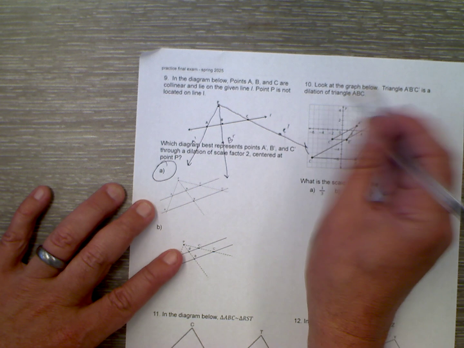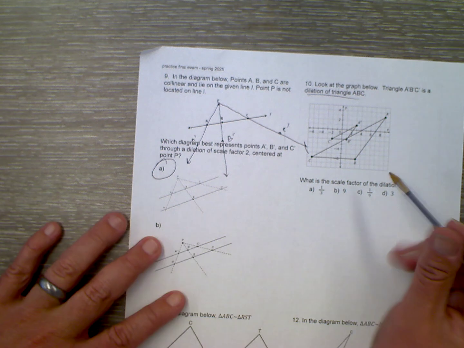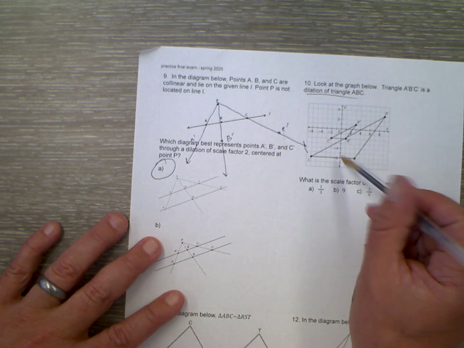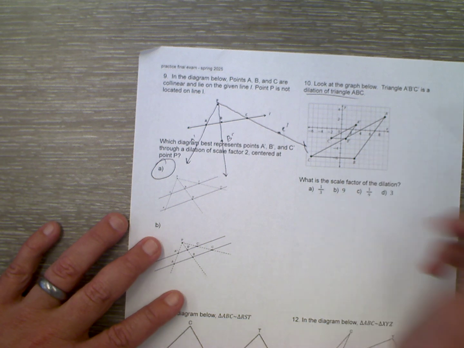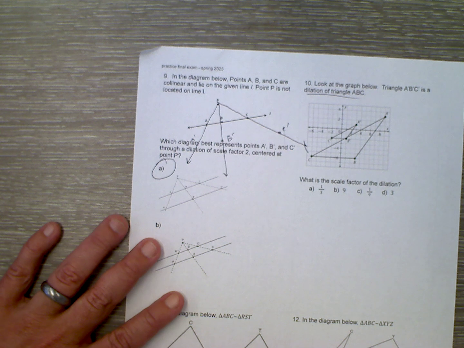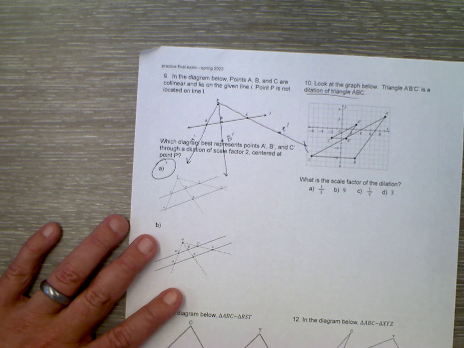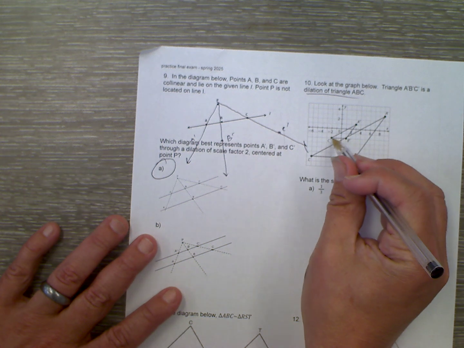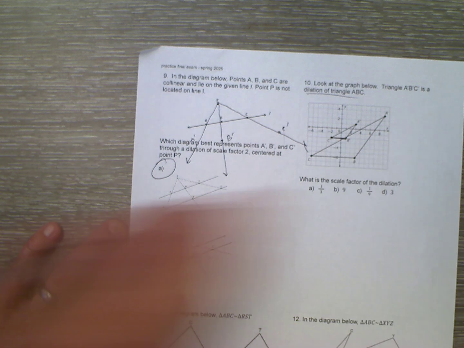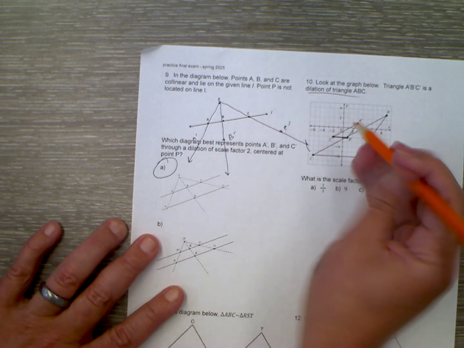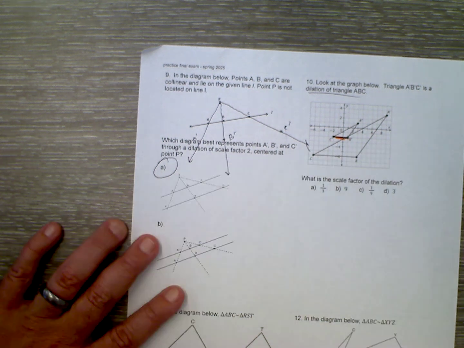Alright, so here we've got a claimed dilation, so we know it's happening. We know they're geometrically similar. And the scale factor, our shape is smaller, so it's going down. Okay, scale factor is going down. I might just look at this distance here. This distance is 3. Maybe I'll just give it a color. This orange distance is 3.